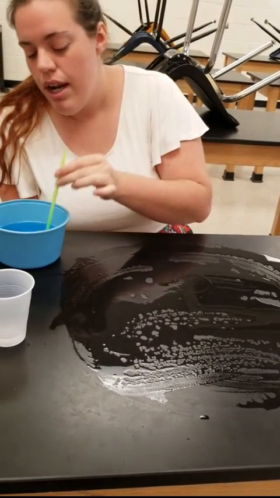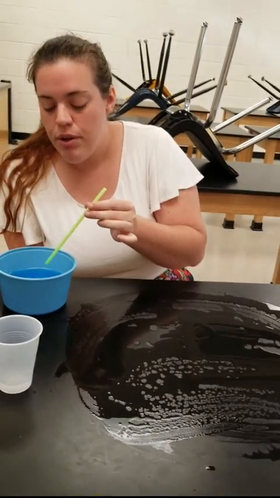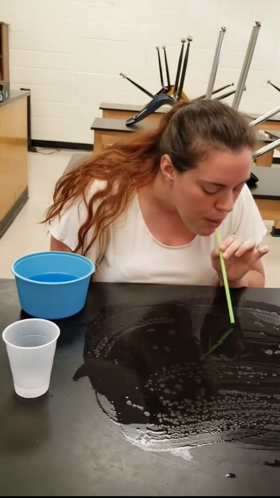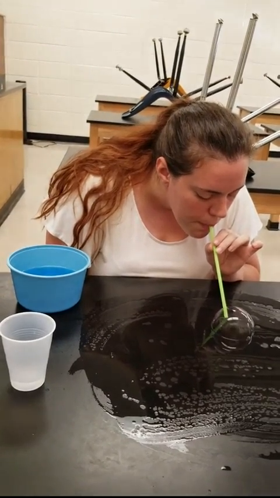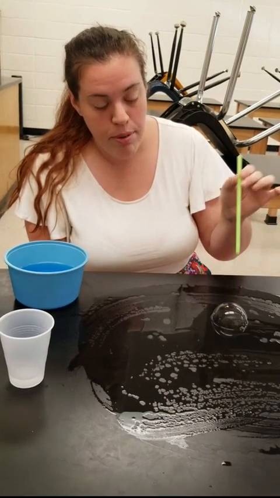and pop. Now, remember, bubbles are not like balloons, so you don't have to keep blowing them up. If you get a good bubble and it stops, let it go. I'm going to drop that bubble right there by gently pulling my straw up. And that leaves that bubble, so I can now add to it.